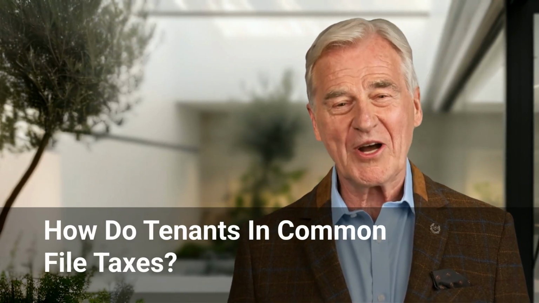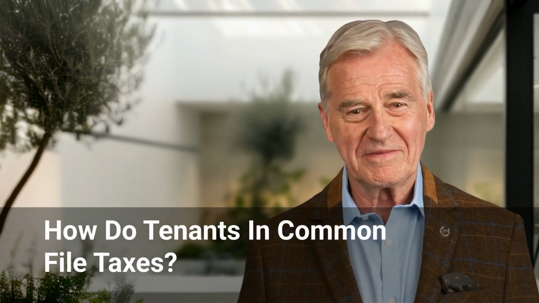How do tenants in common file taxes? You may be familiar with the structure of a tenant in common arrangement, better known as a TIC. Under a TIC structure, each co-tenant or co-owner has an undivided fractional share in a particular property. This means TIC co-tenants are responsible for their expenses as property owners. But how does this translate when April 15th rolls around? Specifically, how do tenants in common file taxes?